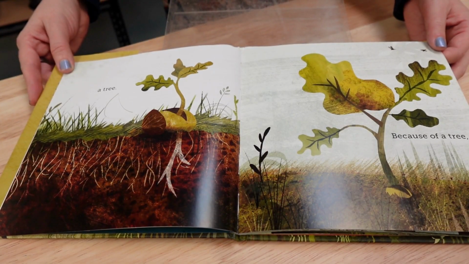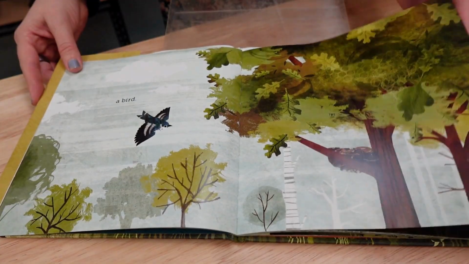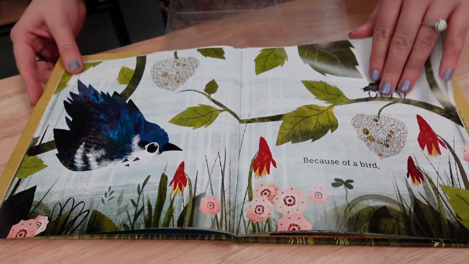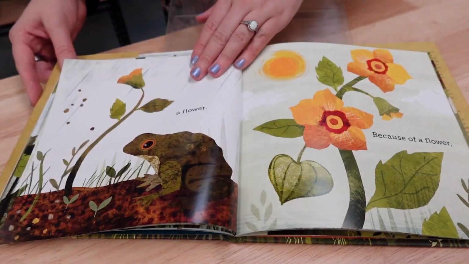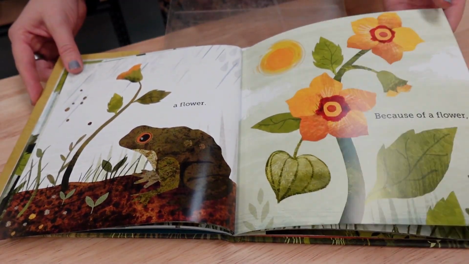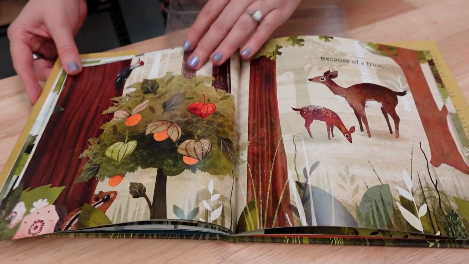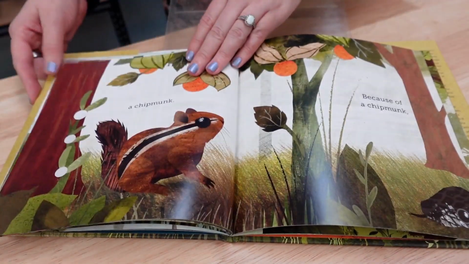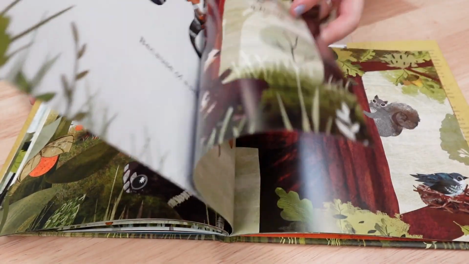On the first page, an acorn grows into a tree. Then a bird lands on the tree, and seeds fall off. And those seeds eventually grow into plants, and those plants will become fruits. And then an animal will eat the fruit. And then from there on, the food chain will continue to grow even larger.